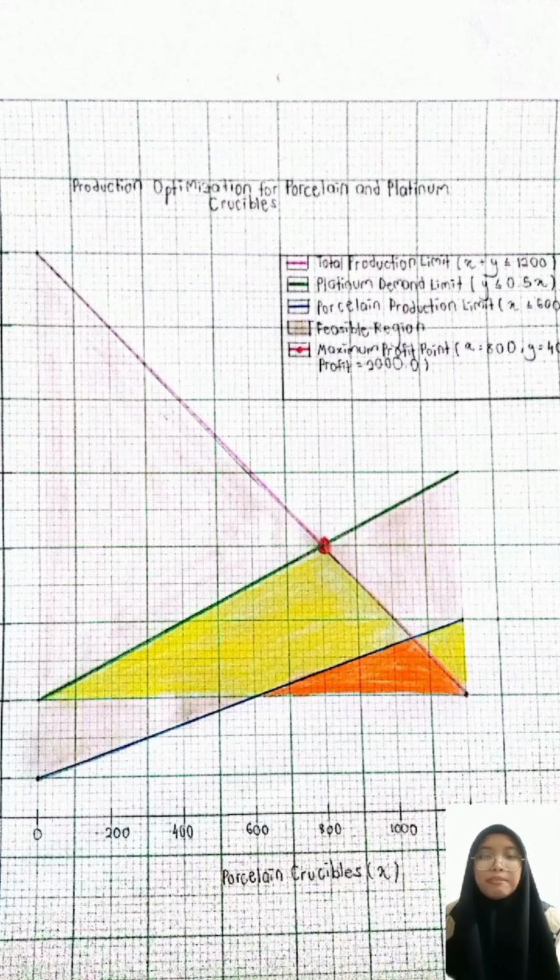Secondly, platinum demand. We write the second constraint as y less than x over 2. This represents a line with slope 1 over 2 and y-intercept 0. Lastly, porcelain production limit. We write the third constraint as x less than 600 plus 3y. This represents a line with slope 3 and y-intercept 200.